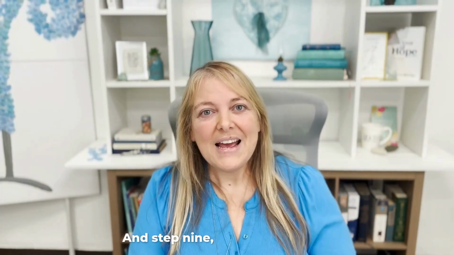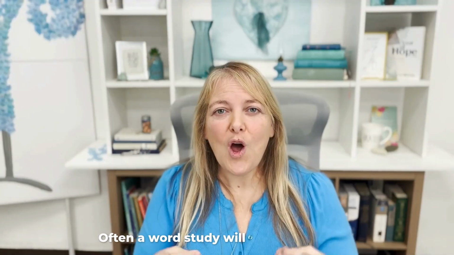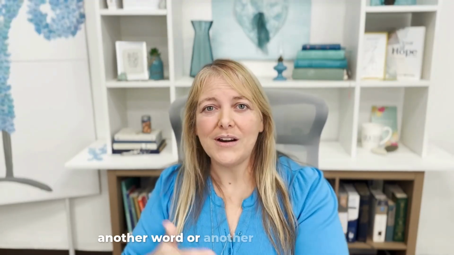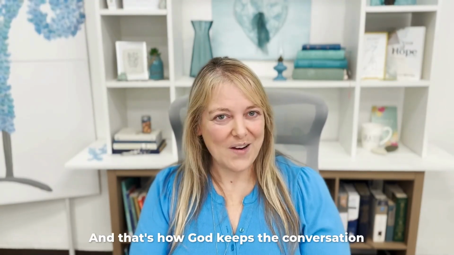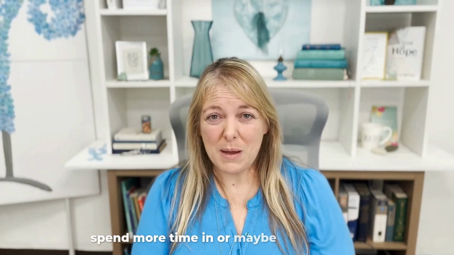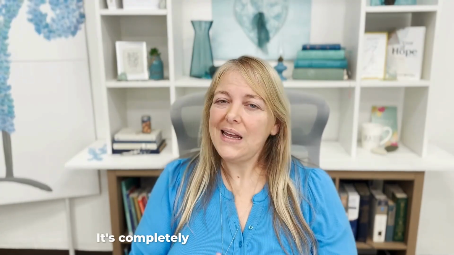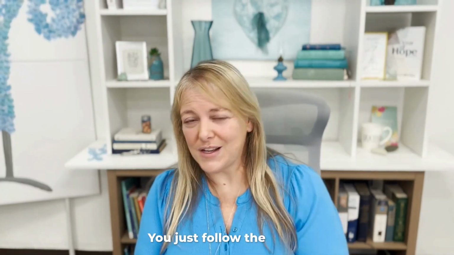And step 9, let the word point forward. Often a word study will open the door to another word or another topic that you'll want to explore. And that's just another clue along the trail. And that's how God keeps the conversation going. Did another word or topic pique your interest? Or was there a verse that you wanted to spend more time in, or maybe even commit to memory? It's completely up to you if and when you accept the invitation to go further. But remember, you don't have to master any of this. You just follow the clues.